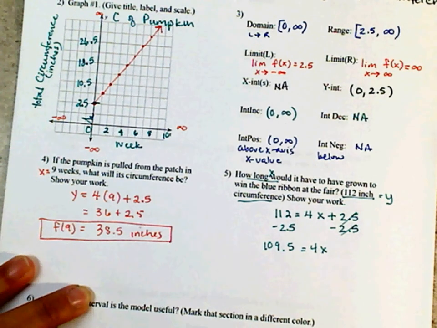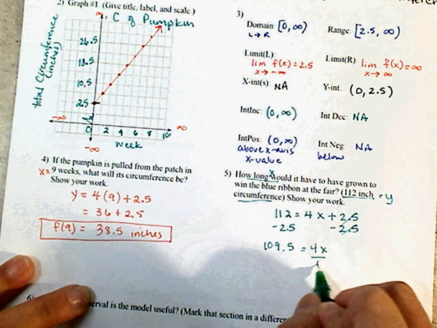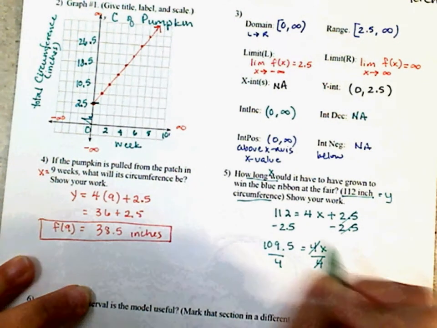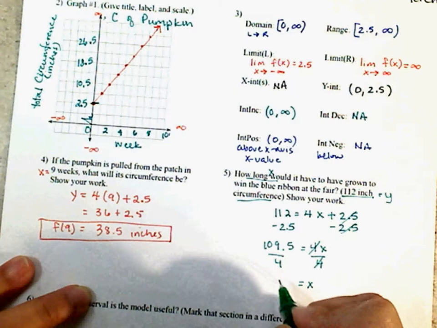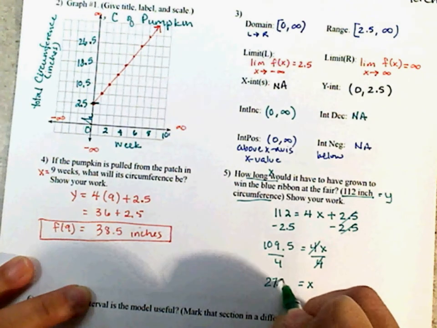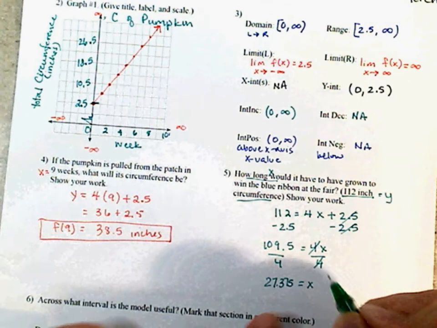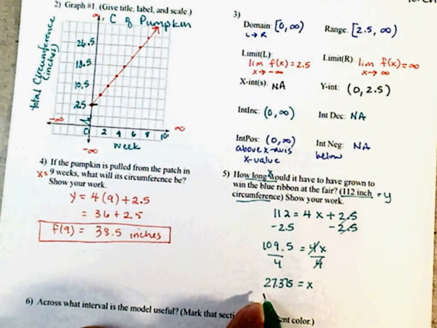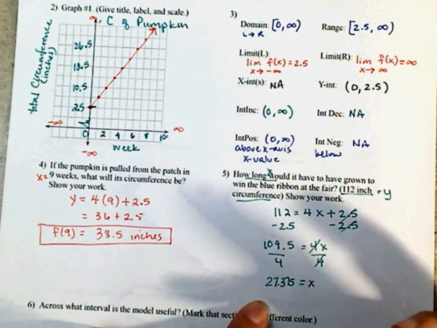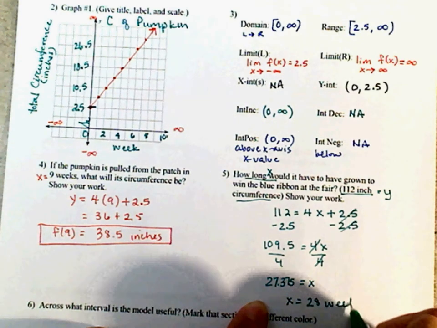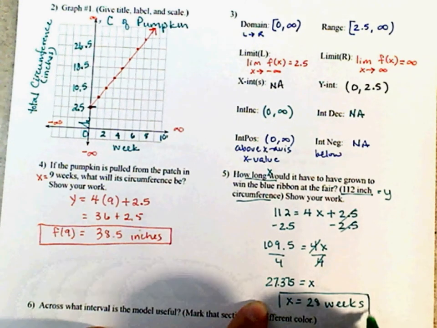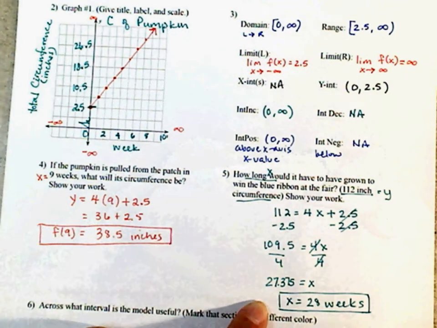All right, divide by 4, and x comes out to be 27.375. This is how long. So if it was 27 weeks, that's not big enough. So we need to say 28 weeks. Round properly. Round according to your question, please. This is an application class.